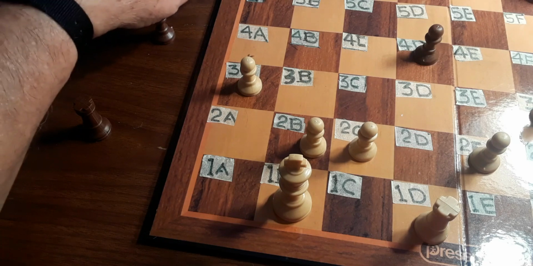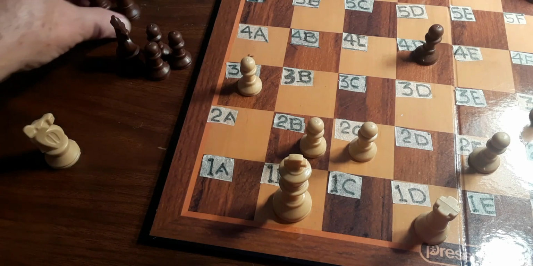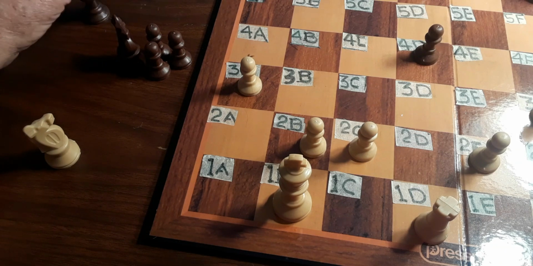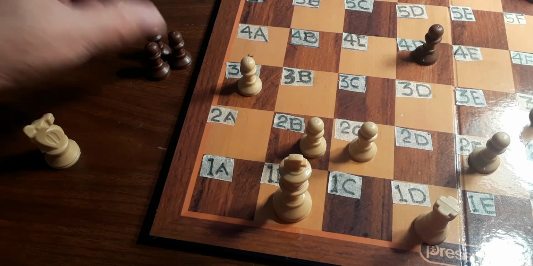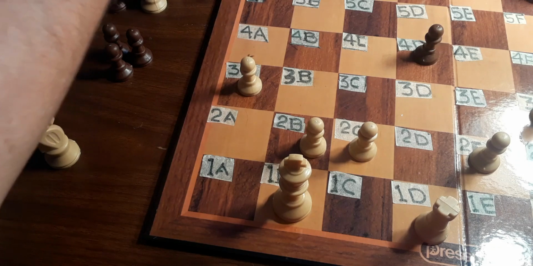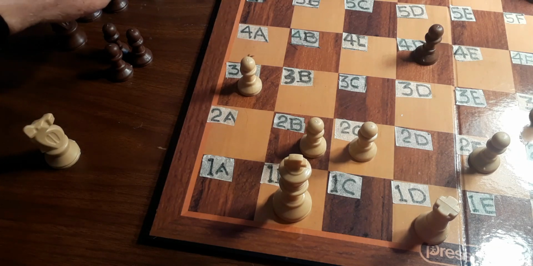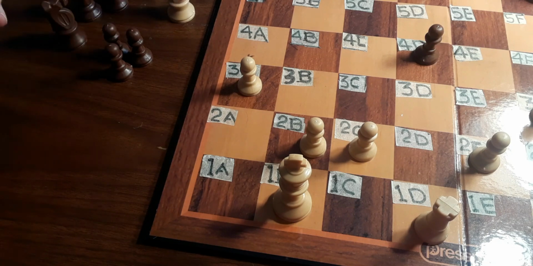So I'm gonna count the pieces right now. So I got one his bishop, one his rook, one his knight, and 3 pawns. And he only has one knight, one bishop, one pawn, and another knight.